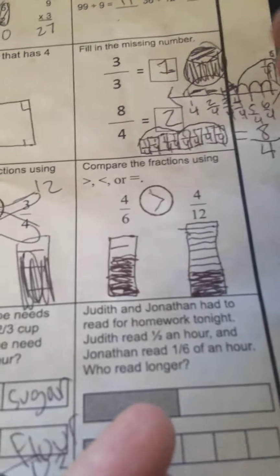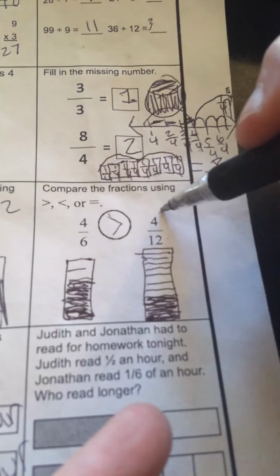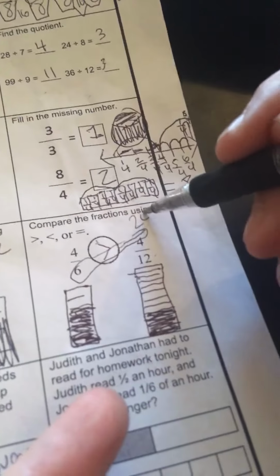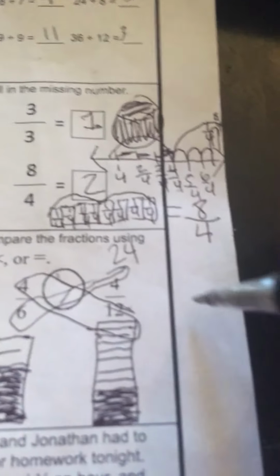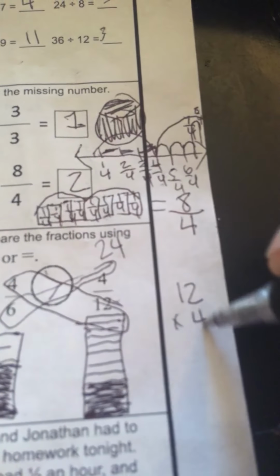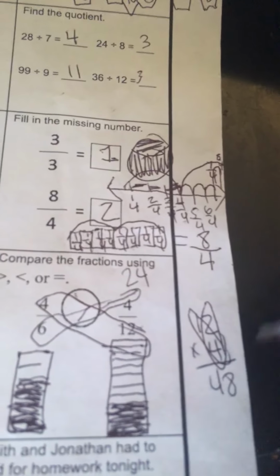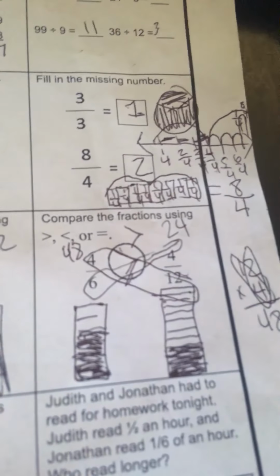And the way we can check that is by doing 4 times 6. That's 24. And then 12 times 4. If you don't remember how to do that, you can do the jelly bean over here. Okay, it's 48, okay? So 48 is greater than 24. 4/6 is greater than 4/12.